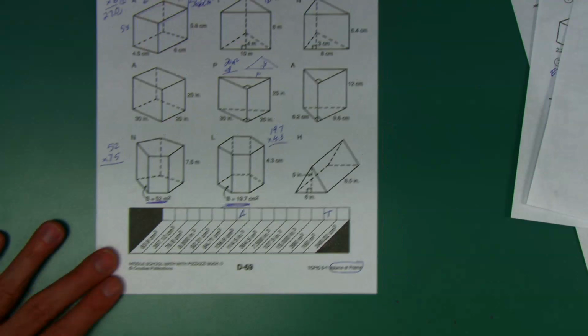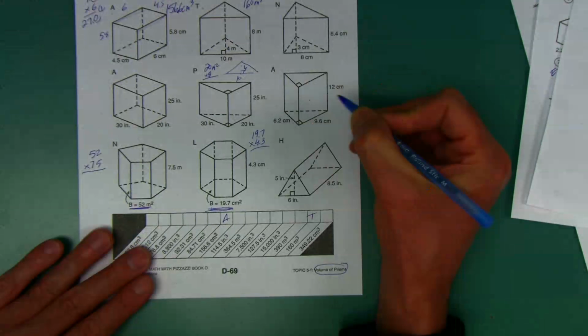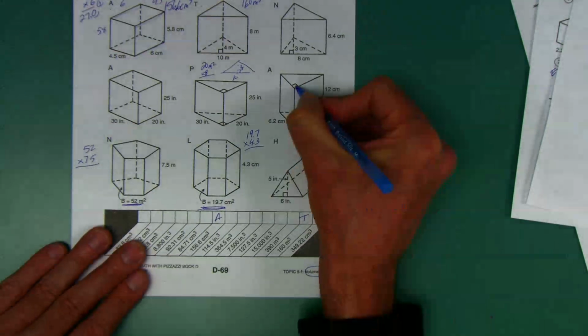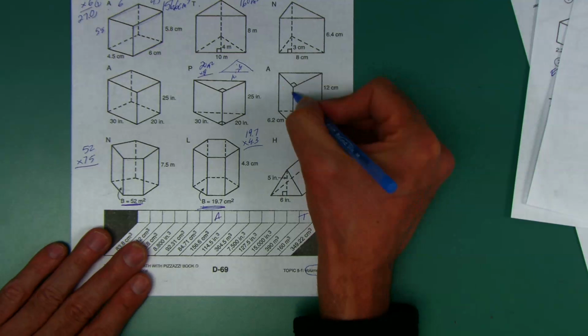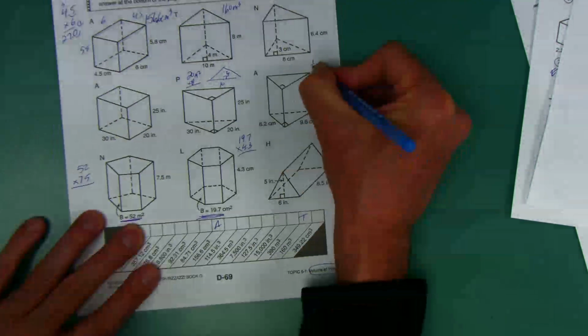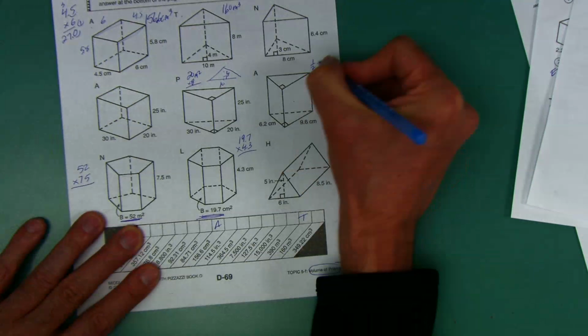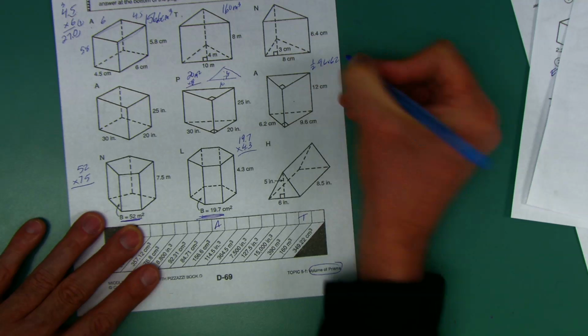Okay, so let's do one more. Why don't I do this one here, this triangular prism? And you see that little symbol there? That means it's a right angle. That means that would be the base, that would be the height. So my area of that triangle is 1/2 of 9.6 times 6.2.